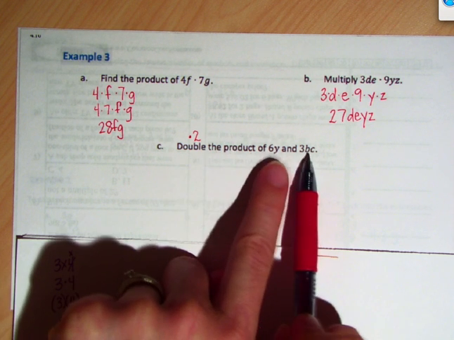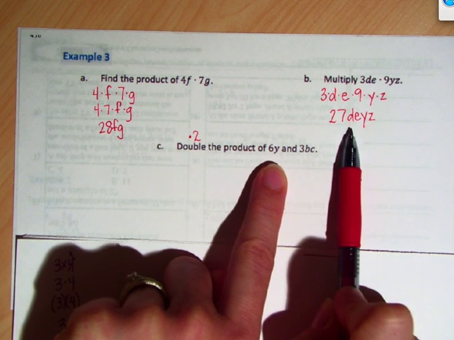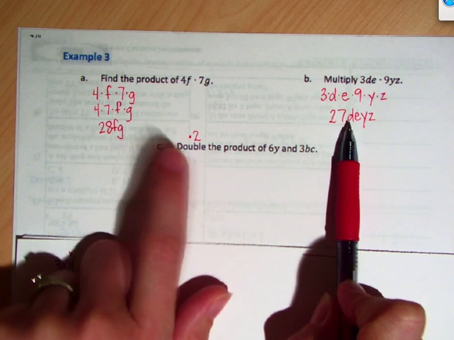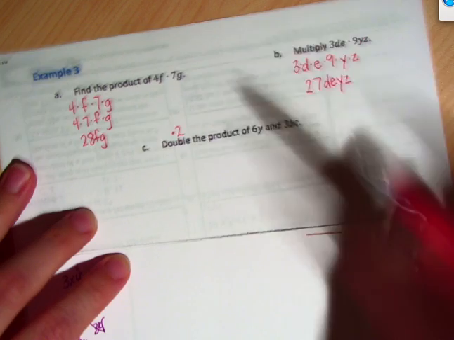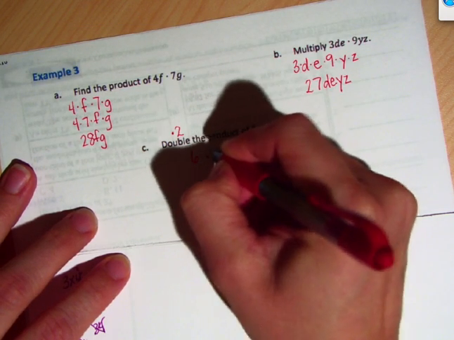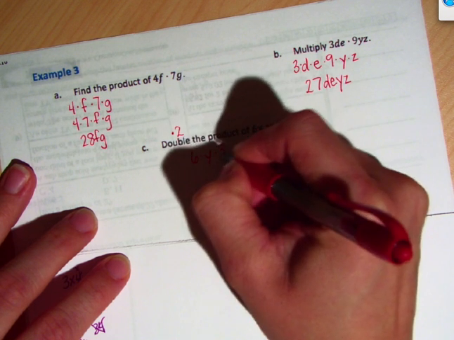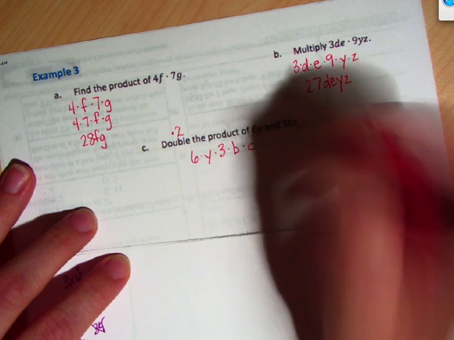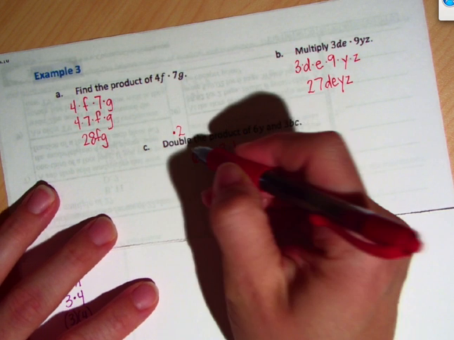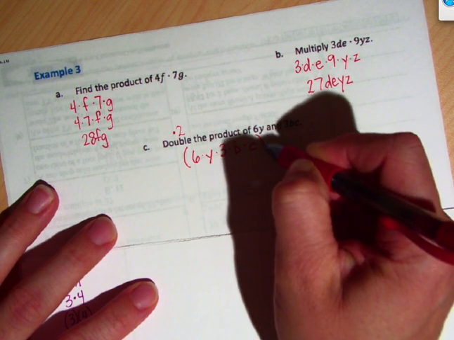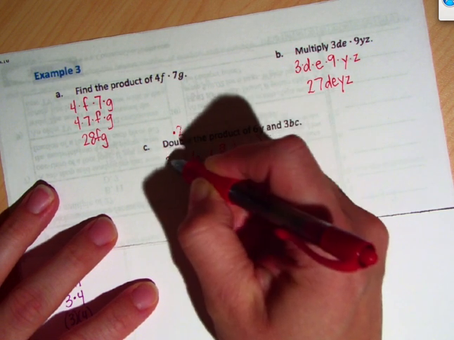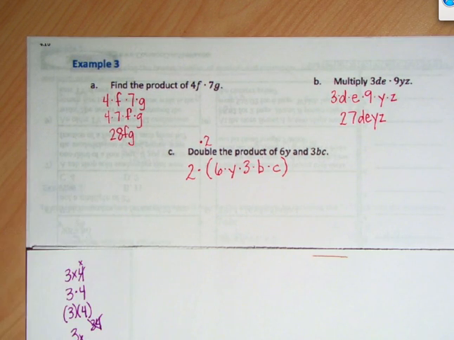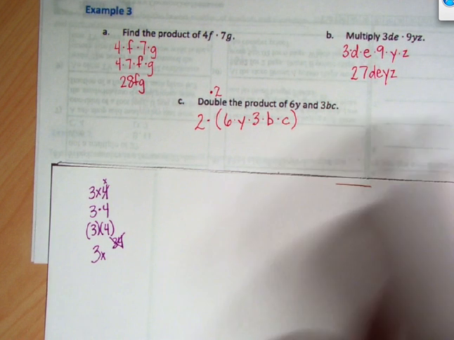I'm going to expand this out first and get down to this part. Once I get here, then we'll double it. So I have 6 times y times 3 times b times c. I'm going to put this in parentheses because we want to get this first, and then we're going to multiply times 2. Now I want to take you back real quick, just so that you don't get confused if they show you one like this.